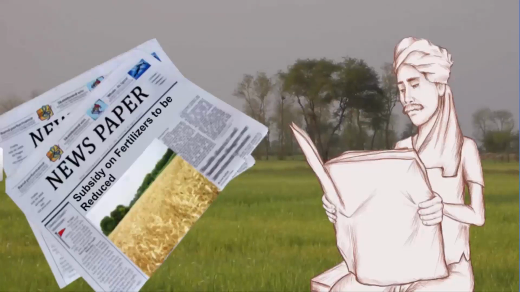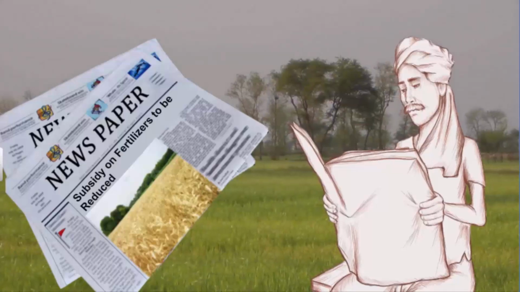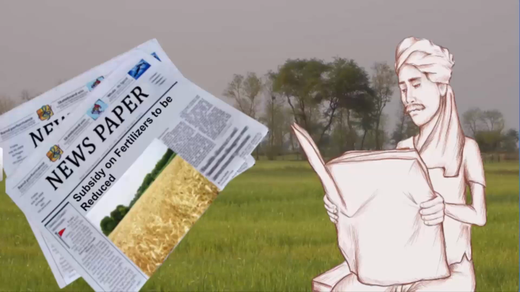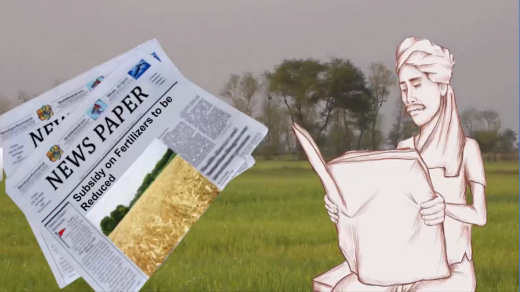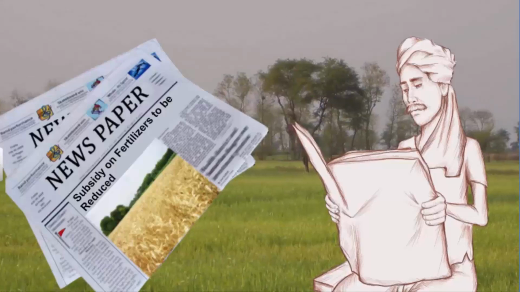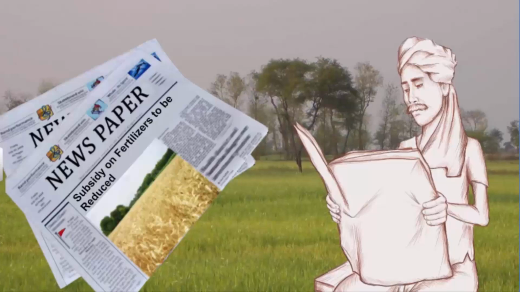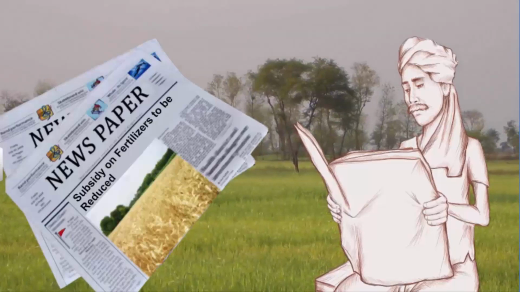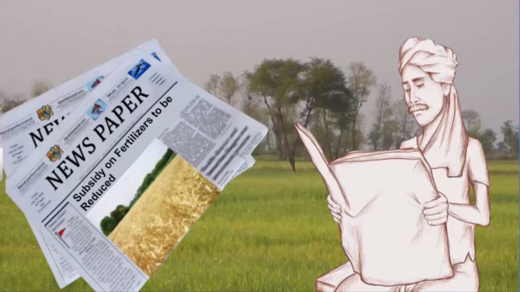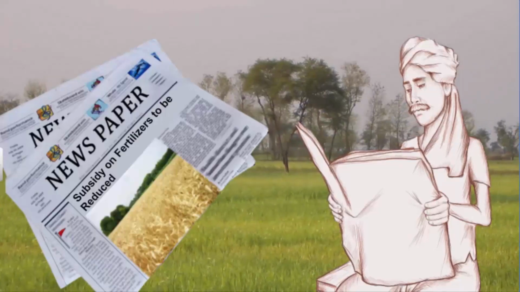One of the important steps in the Green Revolution in India was to make fertilizers available to farmers at subsidized or reduced rates. The subsidy on fertilizers has now been reduced. This has increased the cost of production for the farmers as they have to pay more to buy fertilizers.